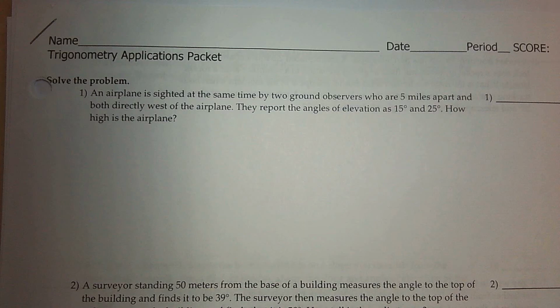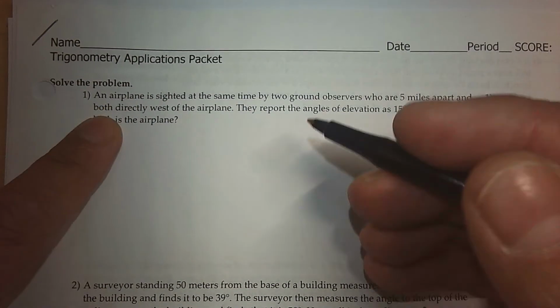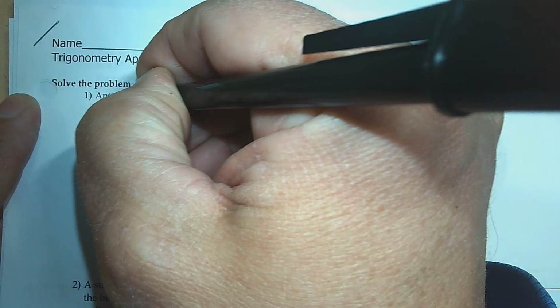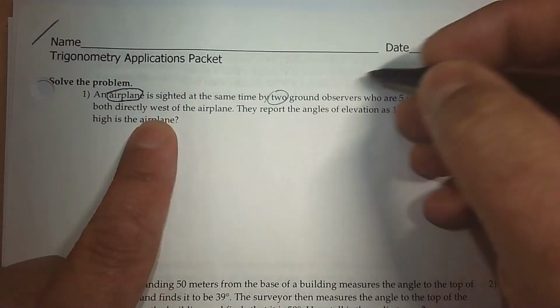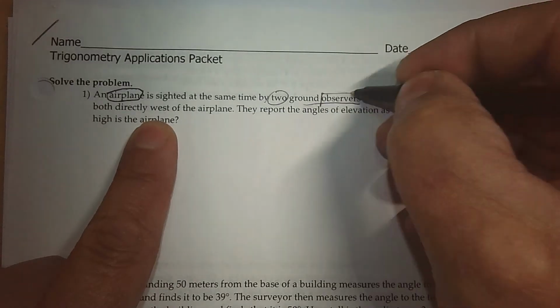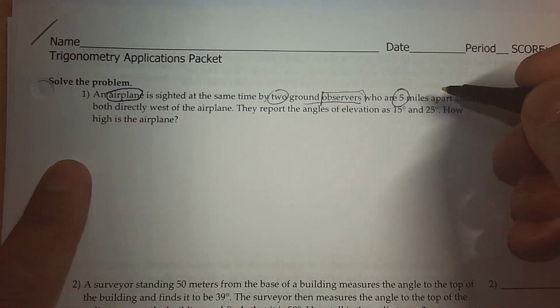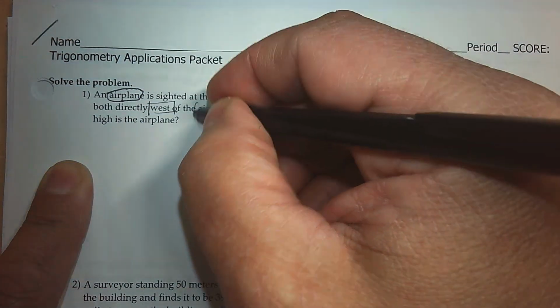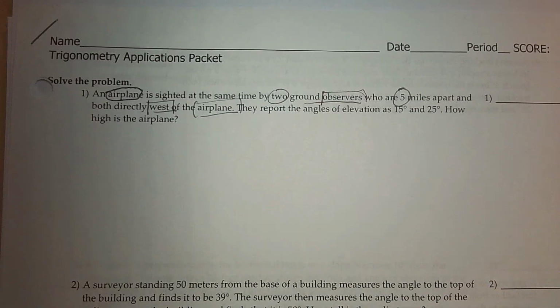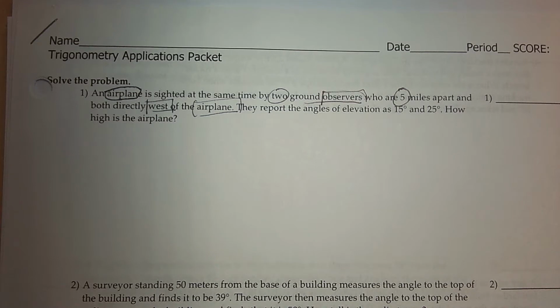I'm going to read it and annotate it. So, an airplane is sighted at the same time by two ground observers who are 5 miles apart and both directly west of the airplane. So before I do anything else, I highly encourage that we draw the story and then let the triangle come from the story. So what's the story about?